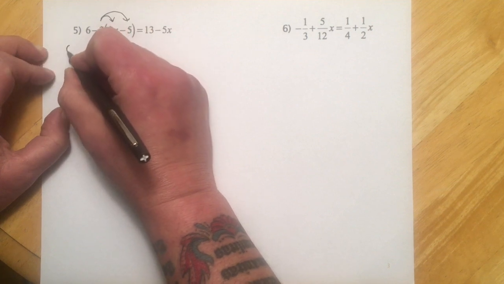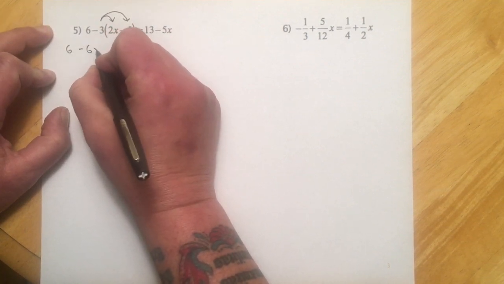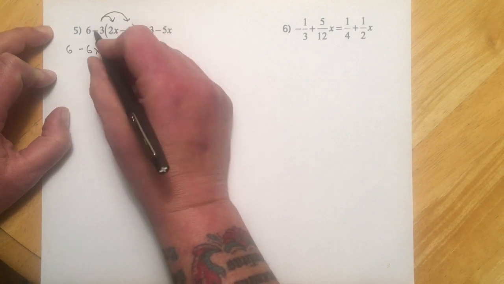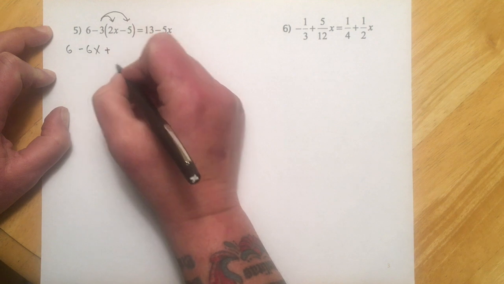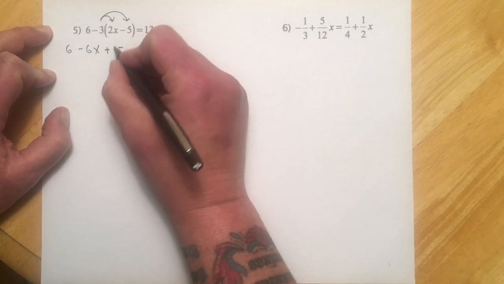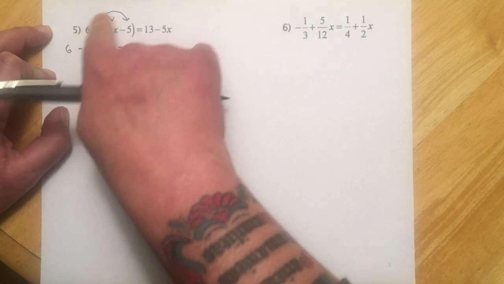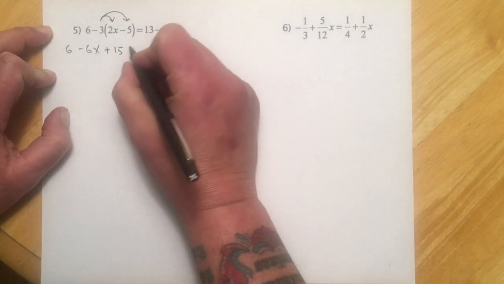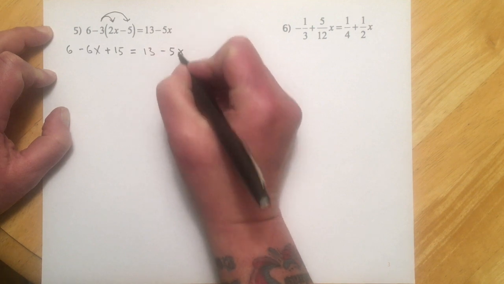You gotta do a little distribute. So that's gonna be 6 minus 3 times 2x. That's gonna give us minus 6x. Right here is where lots of errors happen. Watch those two signs. Make sure you get a plus there, and then 15. But a lot of times on that second distribute, people either mess up the sign or forget to do that piece altogether. And then over here we got a 13 minus 5x.